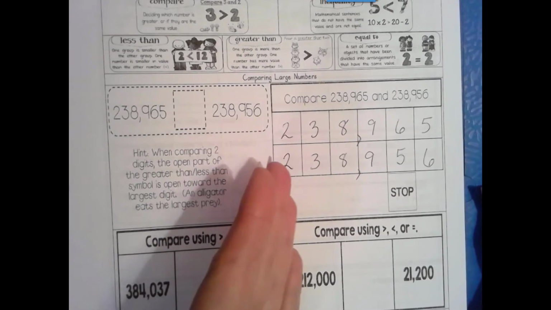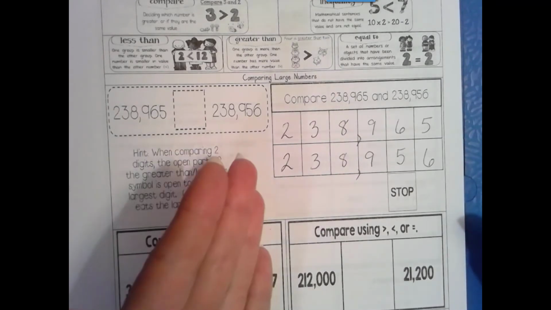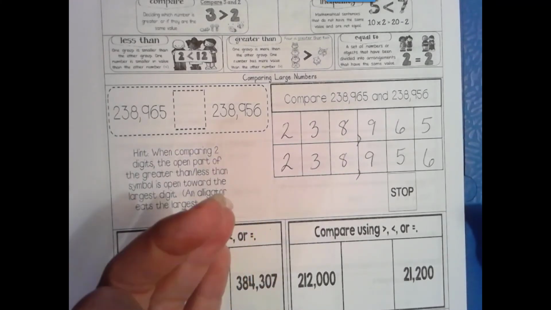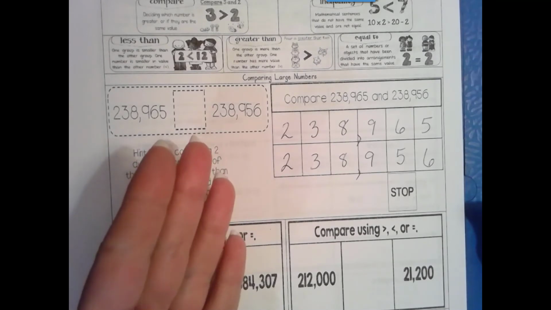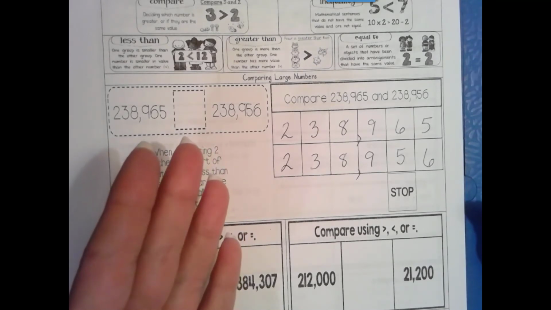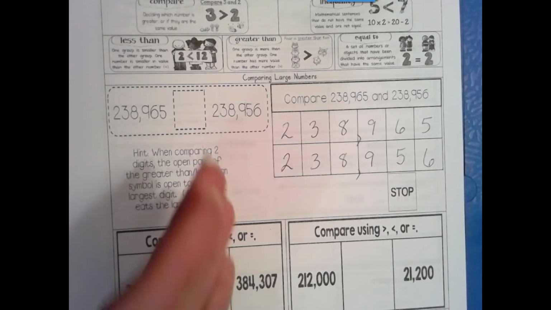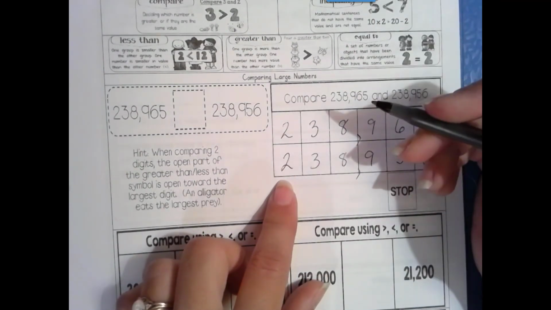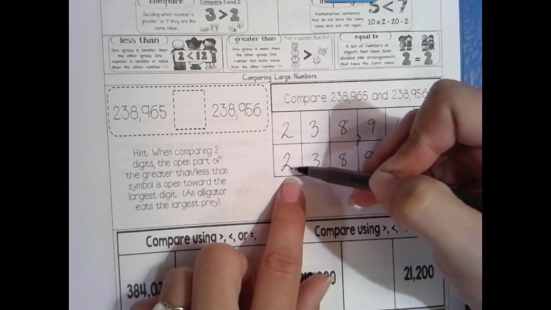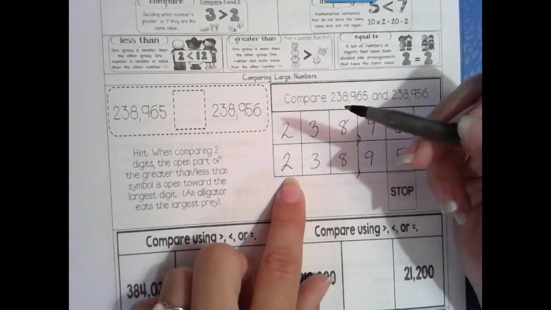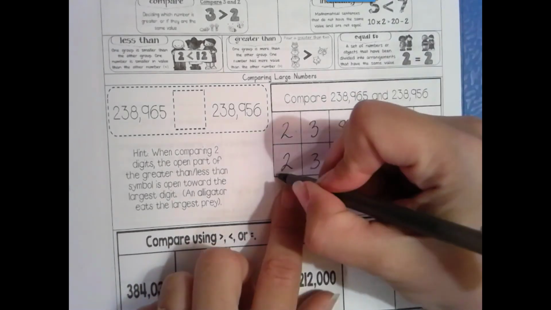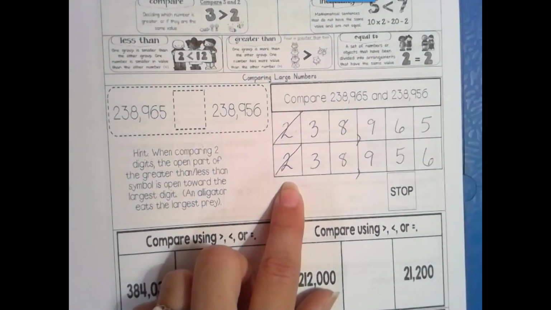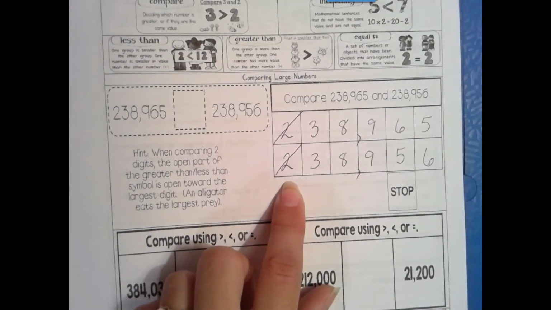Because if I were to compare, say, 22 and 12, well, the ones place is the same. But 22 is 10 more than 12. And so looking at the largest place, I already know which one would be larger. So if I look here, I see which is greater, 2 or 2. Well, they're equal. If they're equal, they're actually not going to help us with our comparison. So I'm going to cross them out.